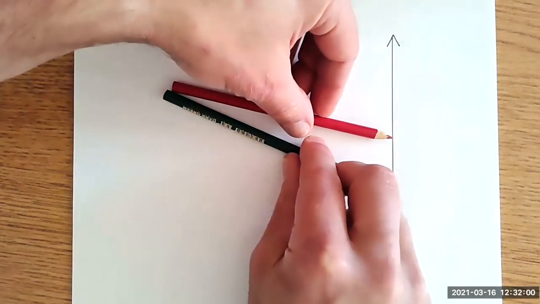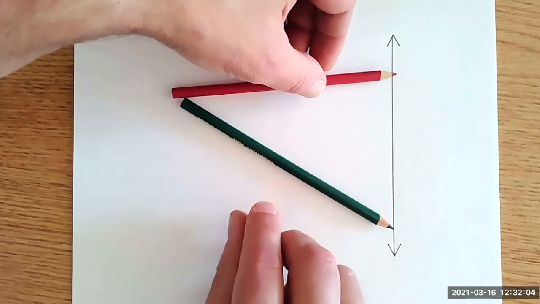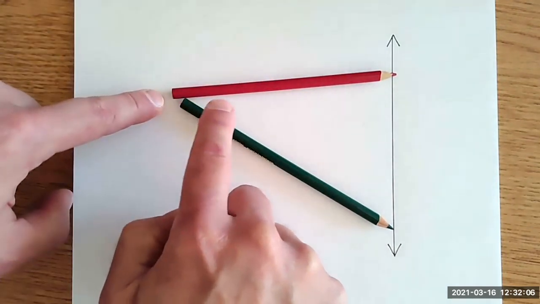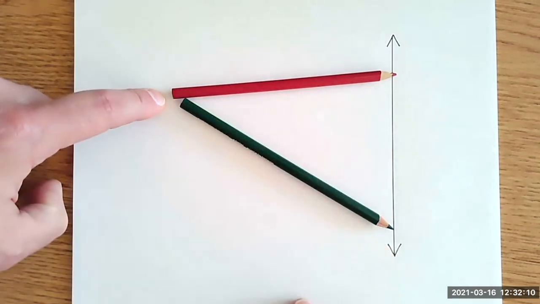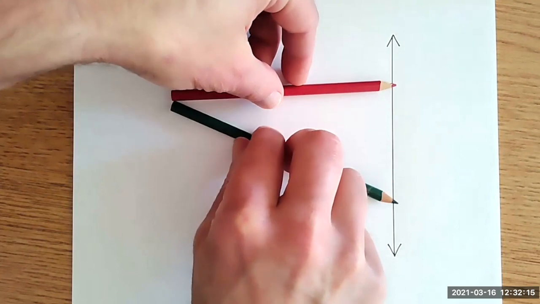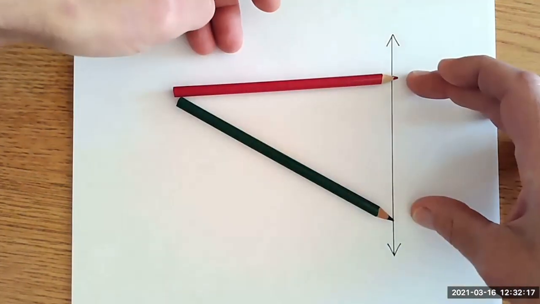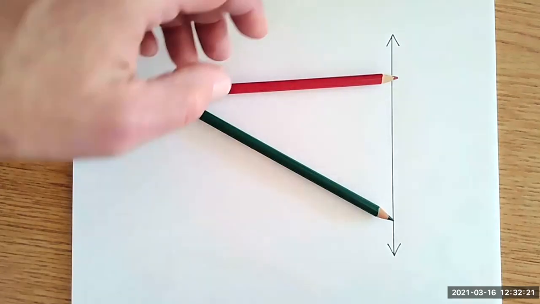As I increase the size of that side, I'm also increasing the angle created by the other two sides. So you know there's a relationship between the length of this side and the angle that is opposite it.